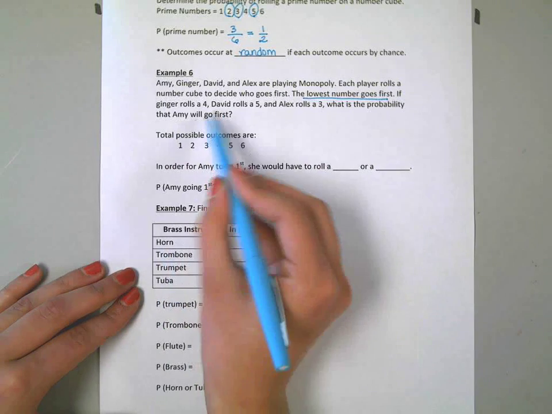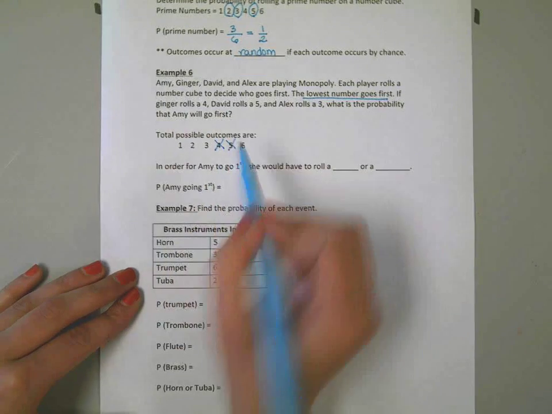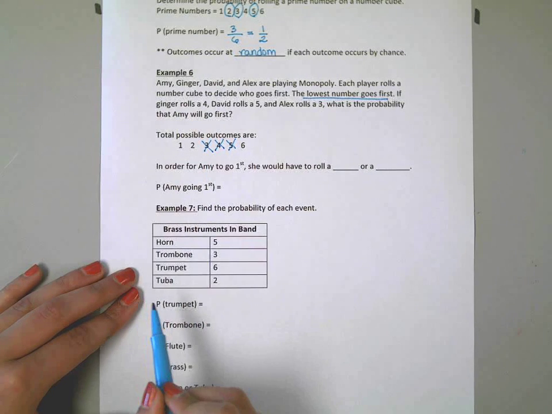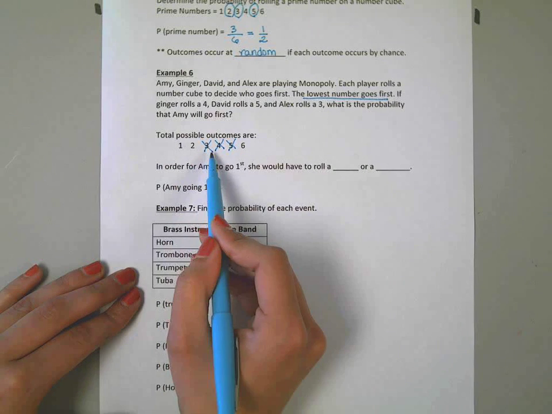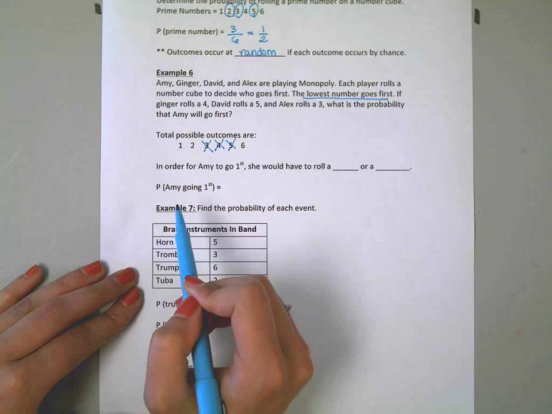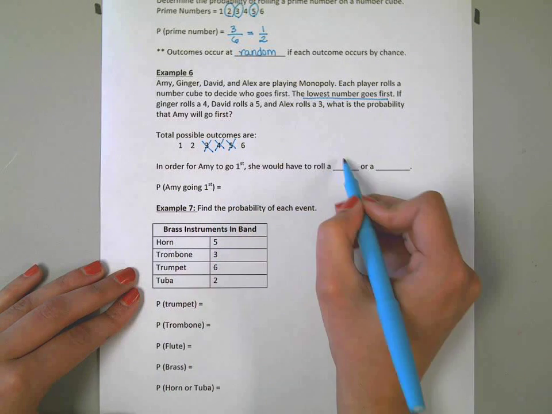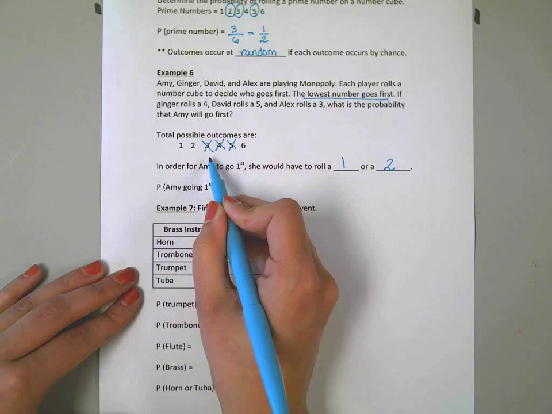We know Ginger has already rolled a 4, David has rolled a 5, and Alex has rolled a 3. So in order for Amy to go first, she has to roll a number that is lower than 3. In order for Amy to go first, she would have to roll a 1 or a 2, since 1 and 2 are lower than 3.